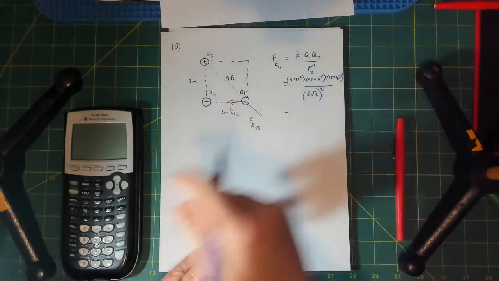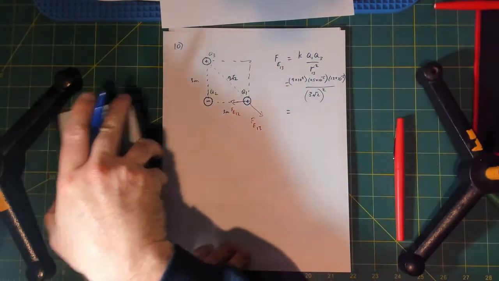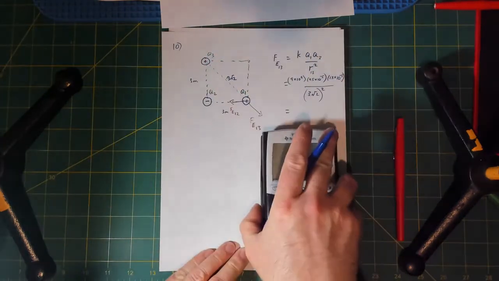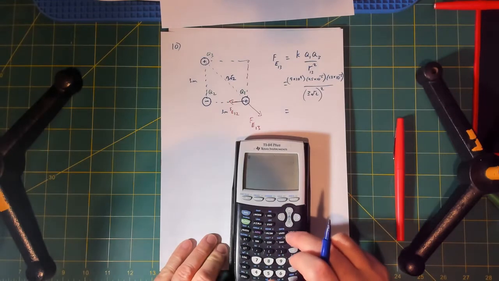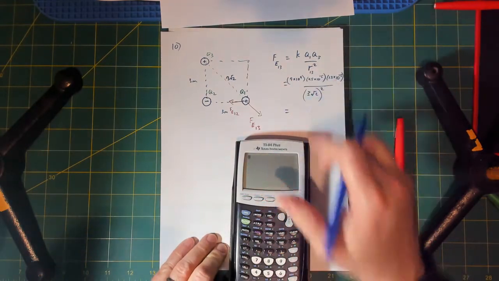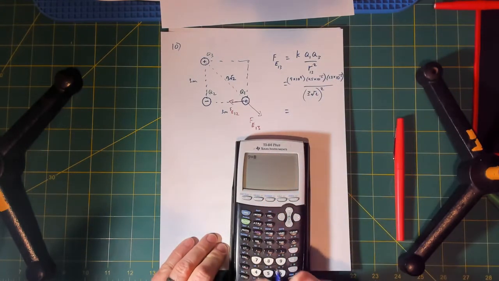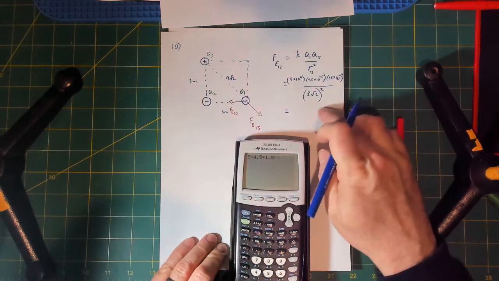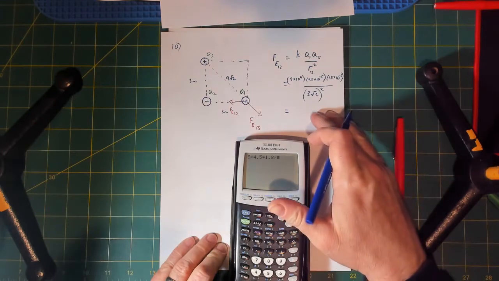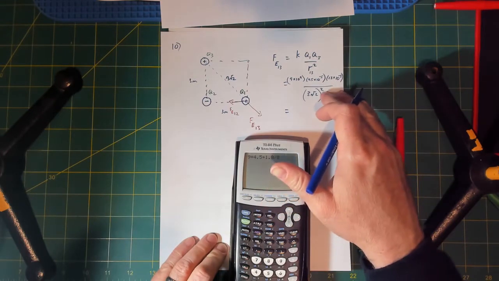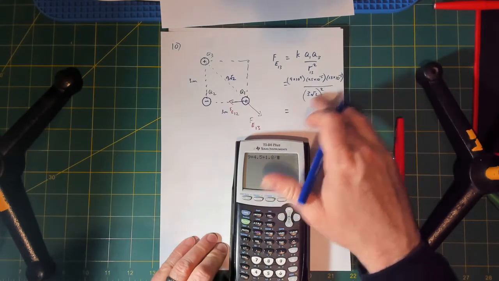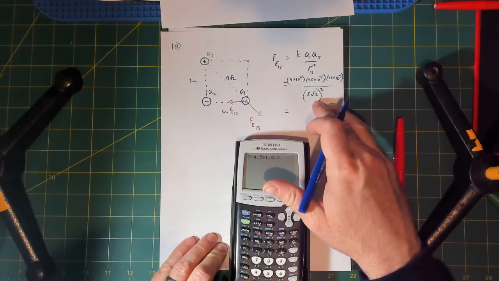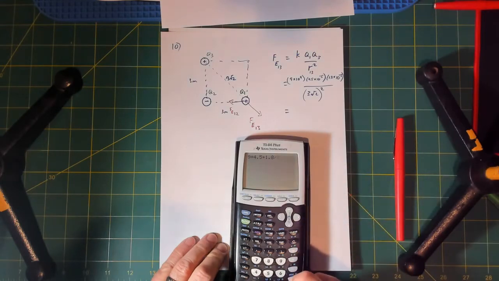Let's go ahead and get a value for that. I'm going to do all my coefficients. So I'll do 9 times 4.5 times 1.8 divided by 3 root 2 squared. That's 3 squared times root 2 squared. 3 squared is 9. Root 2 squared is 2. 2 times 9 is 18.